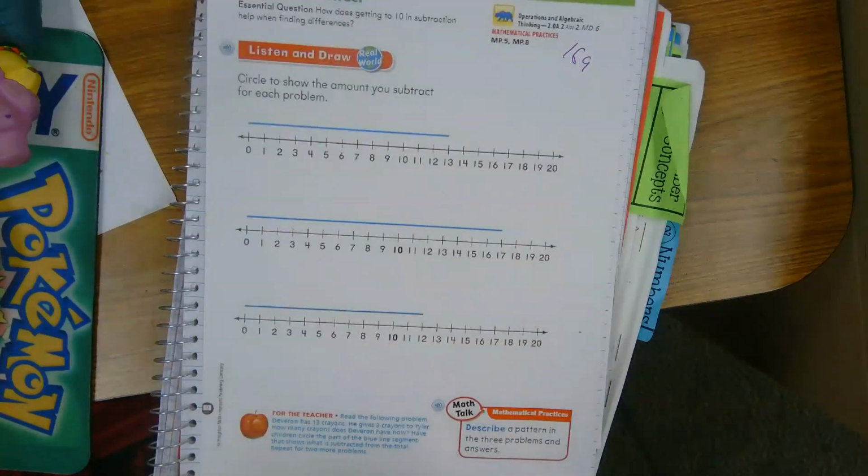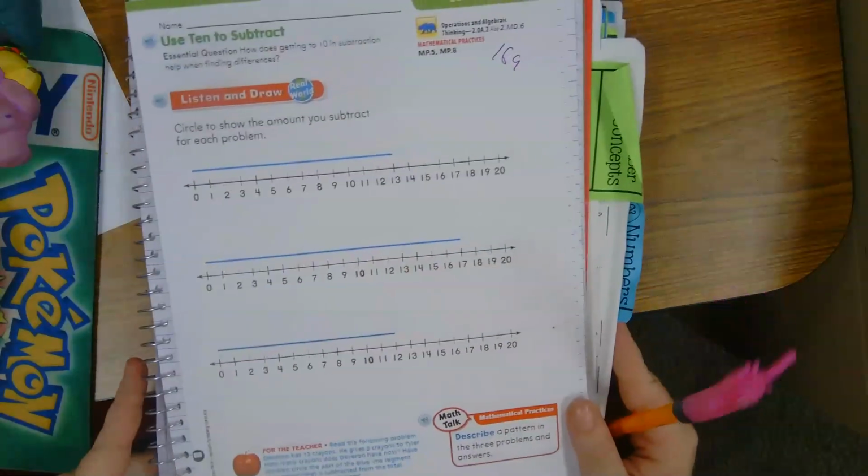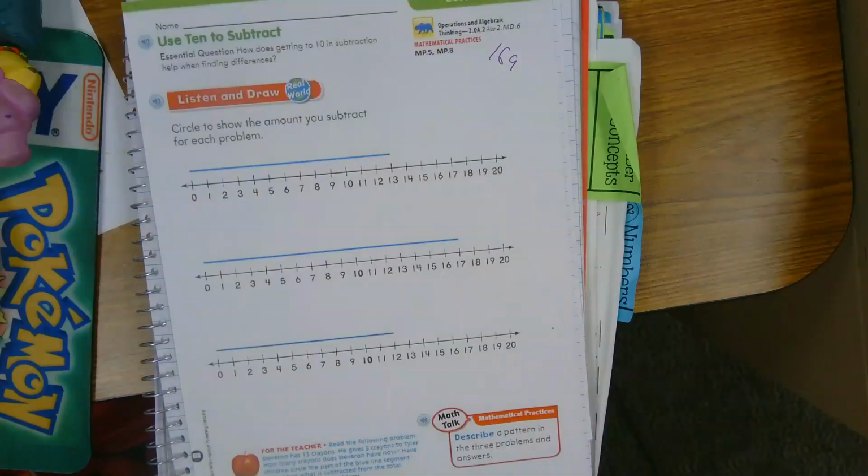Alrighty, friends. So we are on page 169 in our math notebook. You should be watching on your Nearpod while you follow along. So Devron has 13 crayons. He gives 3 crayons to Tyler. How many crayons does Devron have now?